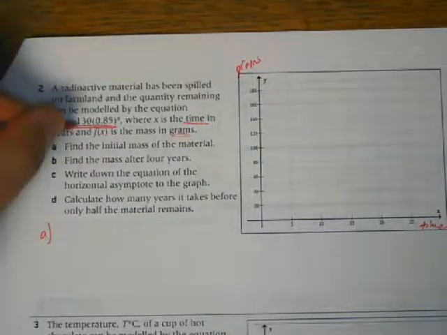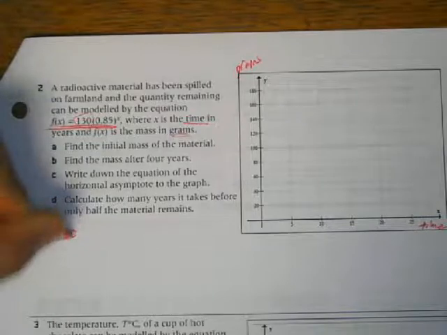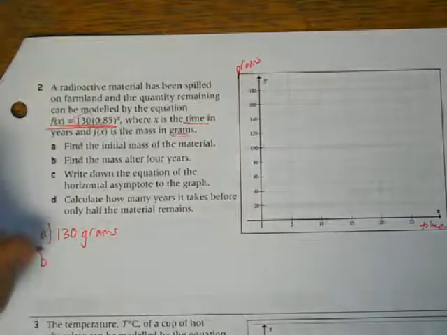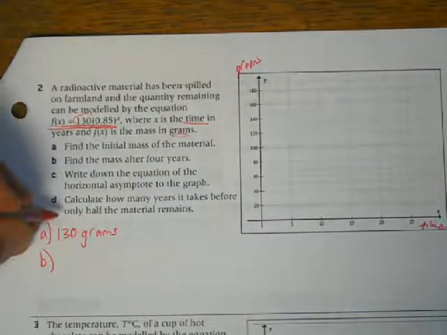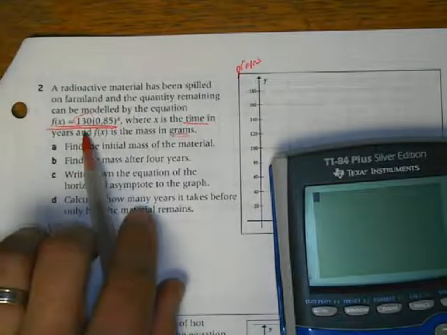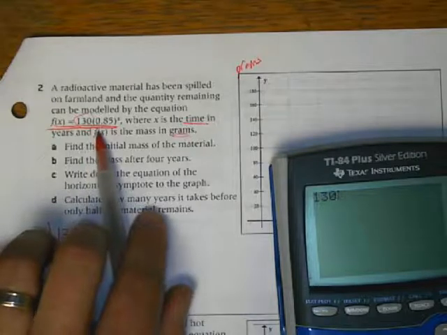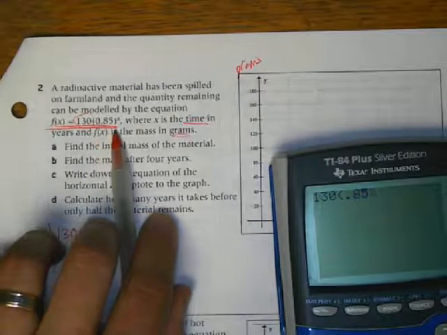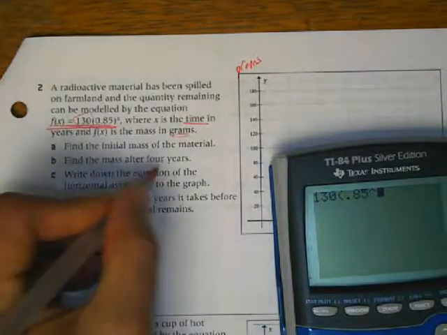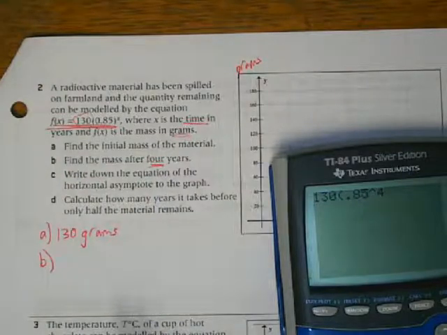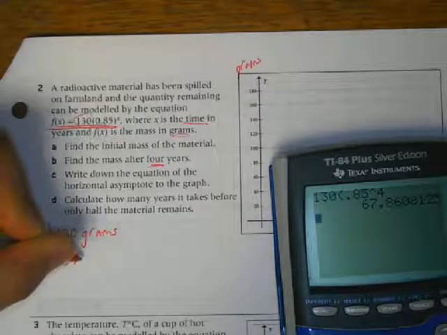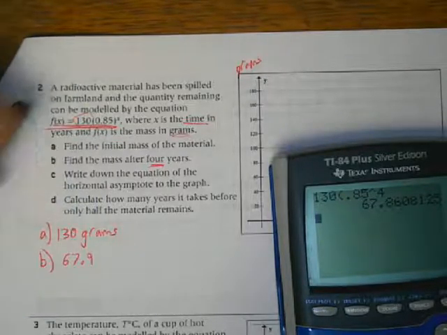So the initial mass is 130 grams. Question B, find the mass after 4 years. So let's type in our equation. So my equation is 130 times 0.85 to the power of x. Oh wait, not x, 4 years, right? I hit enter, and we get 67.9 grams.